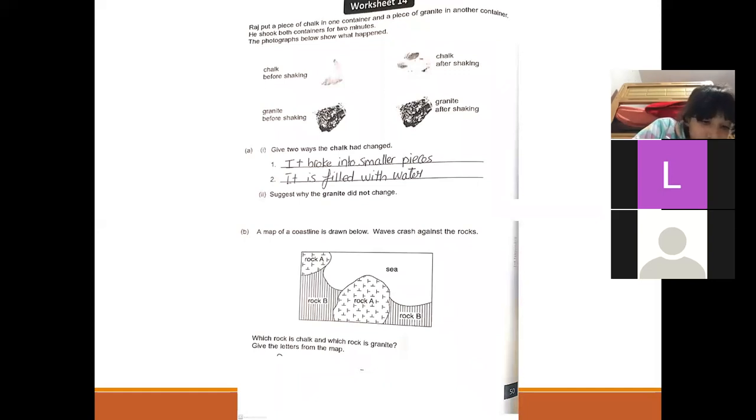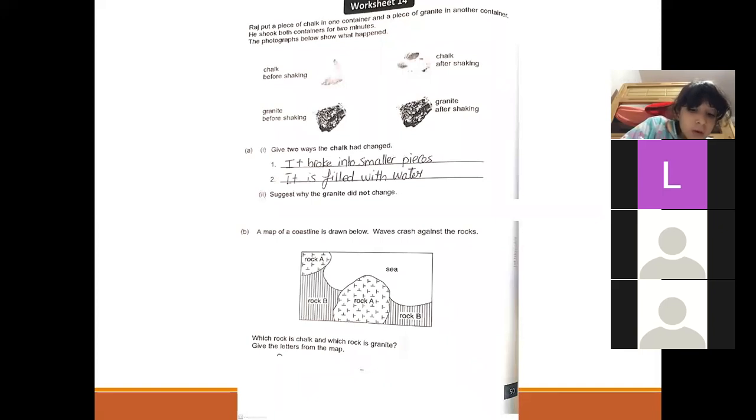All right. Now the second question says, suggest why the granite did not change. Why do you think the granite did not change? Abdul Halim, are you there? Yes, okay. Why do you think the granite did not change, Abdul Halim?